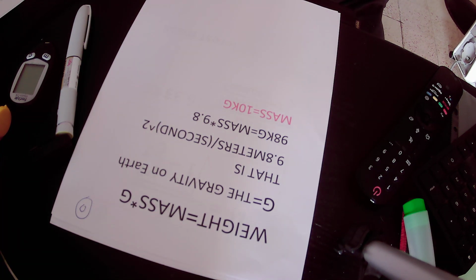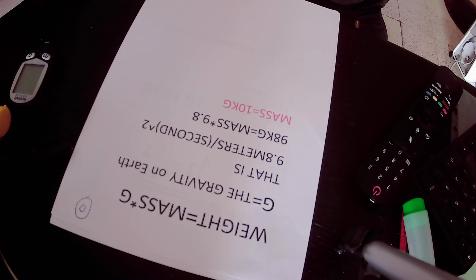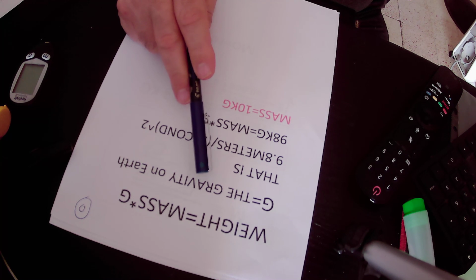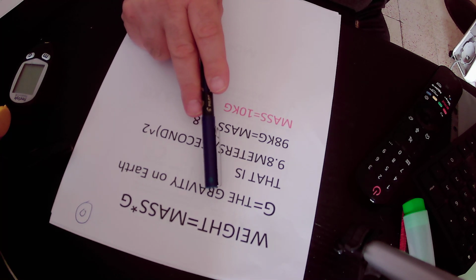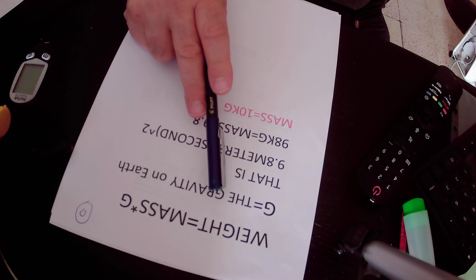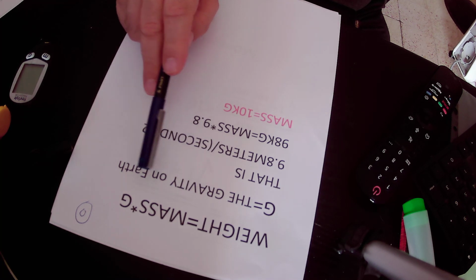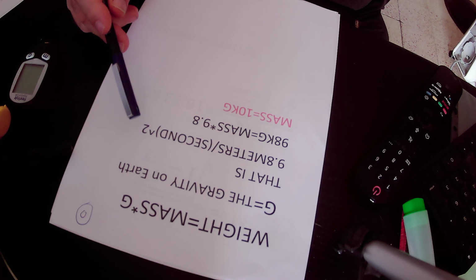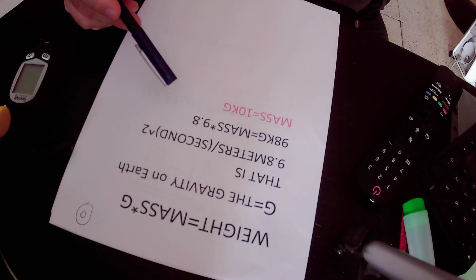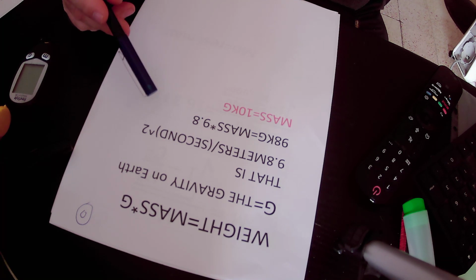Suppose the twin brother who goes on a journey in space weighs 89 kilograms. So his weight, as I have already said, is 98 kilograms, and in order to get his mass, there is a simple equation that says that the weight equals the mass times g. G is the gravity on Earth, that is 9.8 meters per second squared.